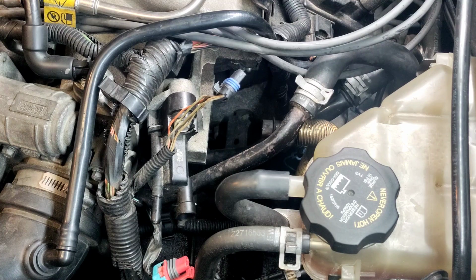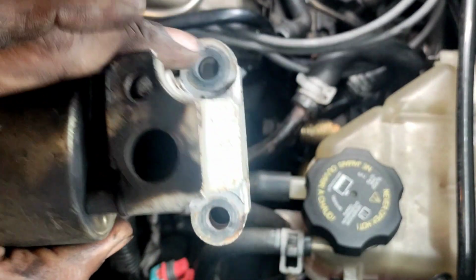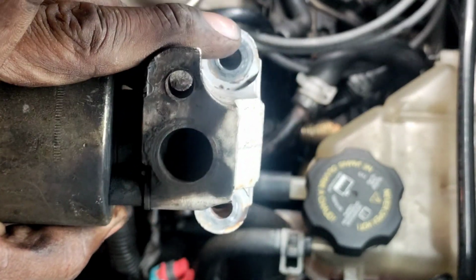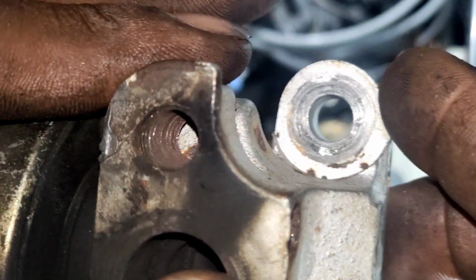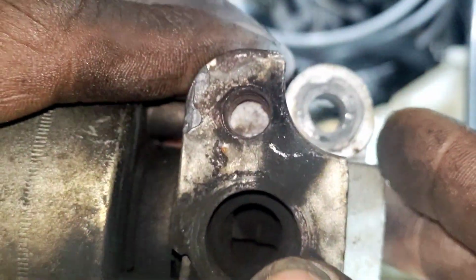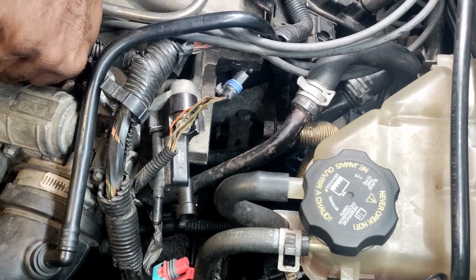So he did tell me he tried replacing it and it was different. So there's the threads. Yeah, they ate up. Gosh darn it.